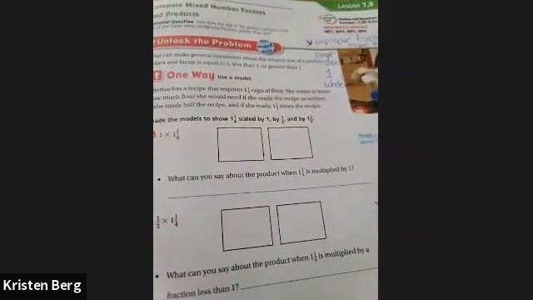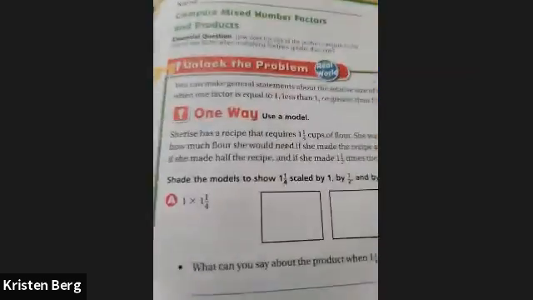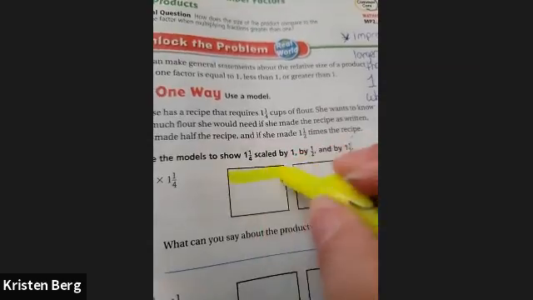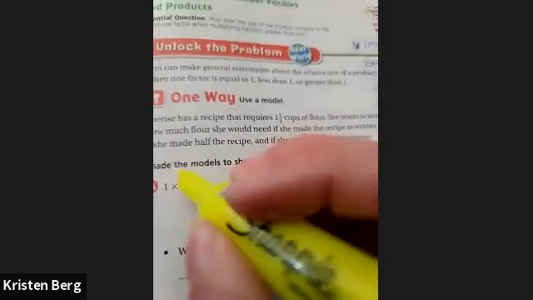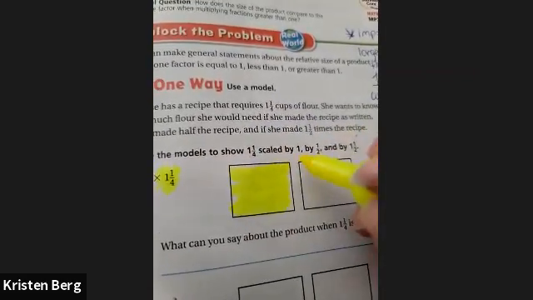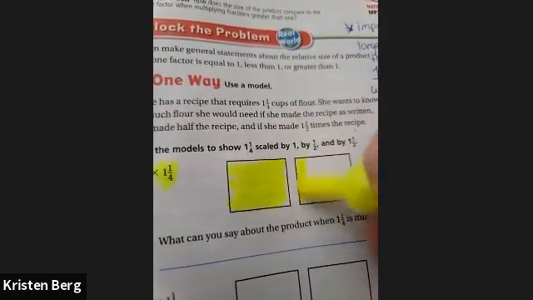So here is what is going on. It says if you did 1 1/4 times 1 whole. So in this case, what they wanted you to do is do 1 1/4. So I'm going to shade 1 1/4. And then 1/4, just going to shade just a little bit.